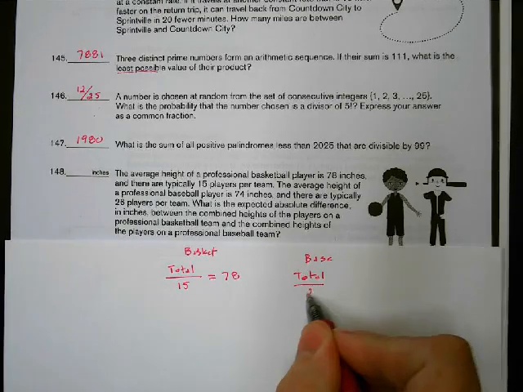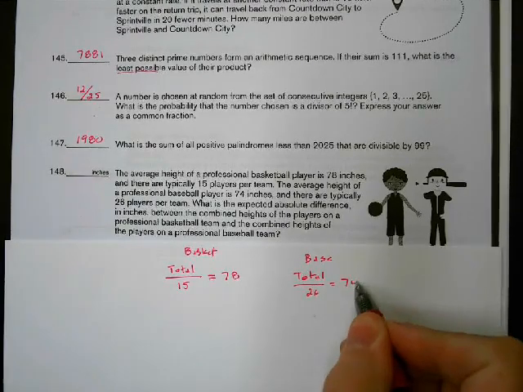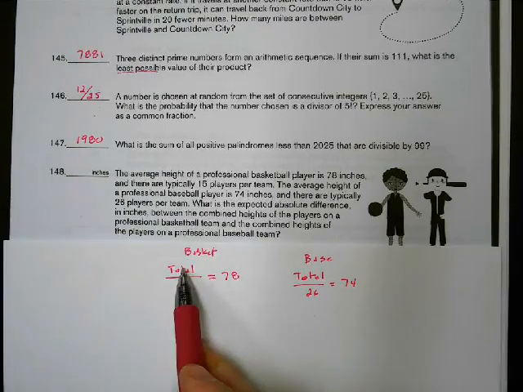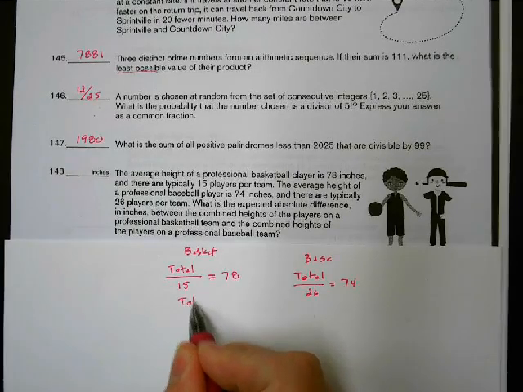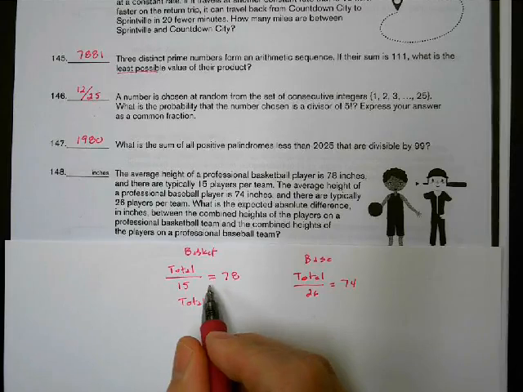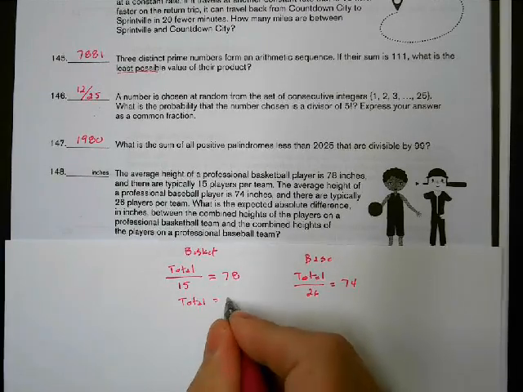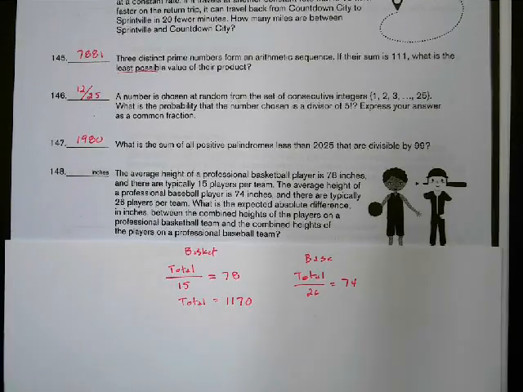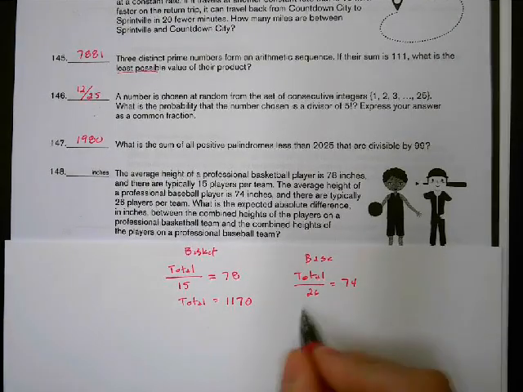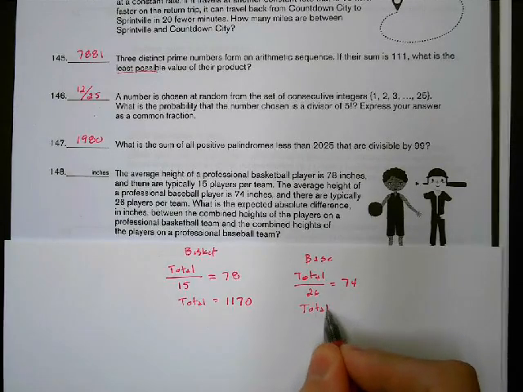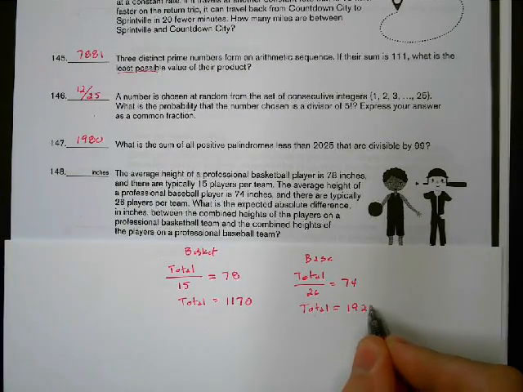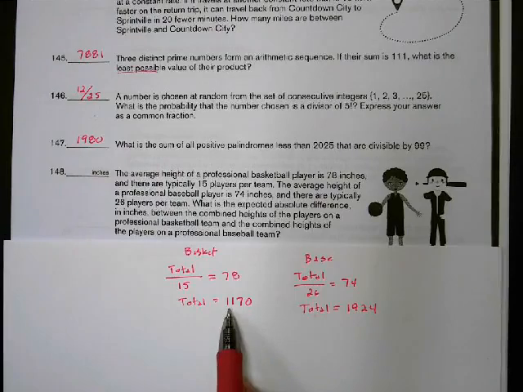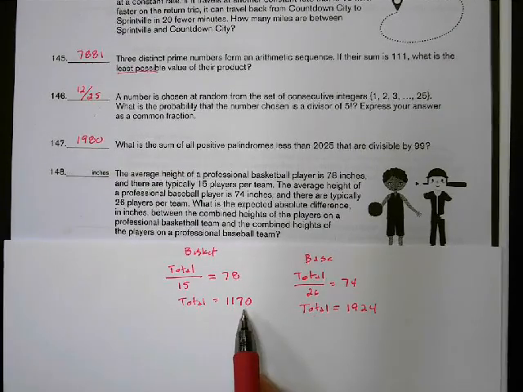So the total heights, if I multiply by 15 on both sides for basketball, the total for basketball is 15 times 78, which is 1,170. I did use a calculator on this one. For the baseball players, the total team height is 26 times 74, which is 1924. So I just want the absolute difference between these two numbers. The difference between 1924 and 1170 is 754 inches. Probably need a calculator for that.